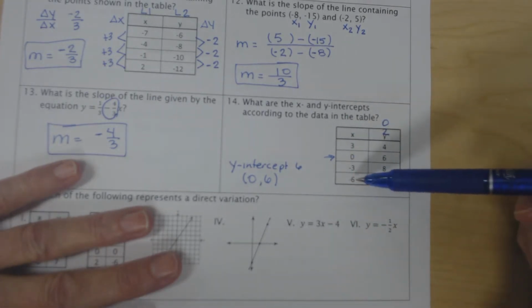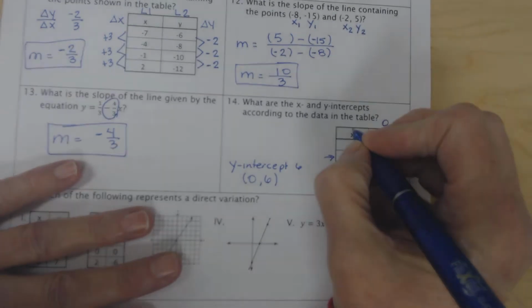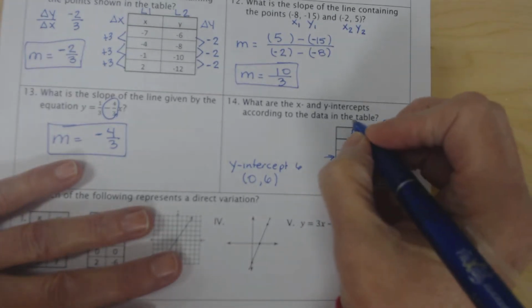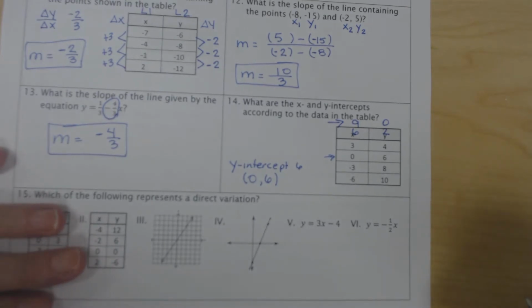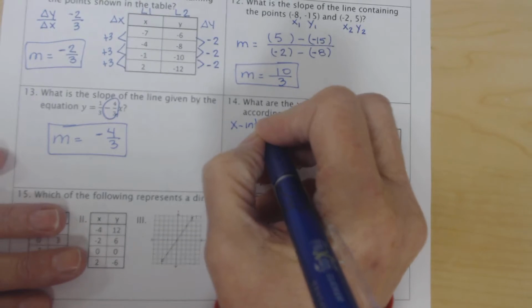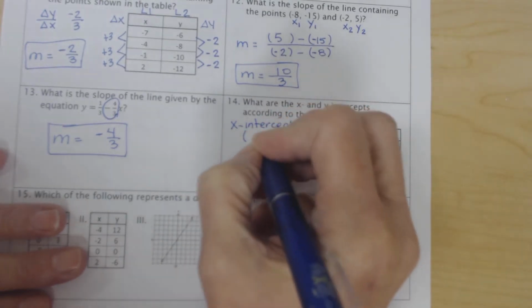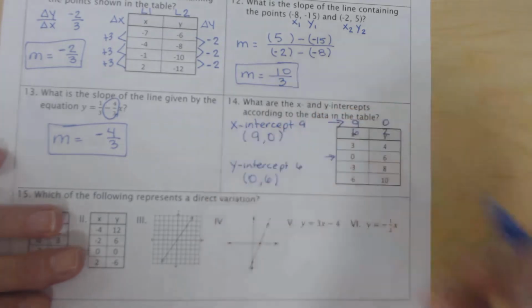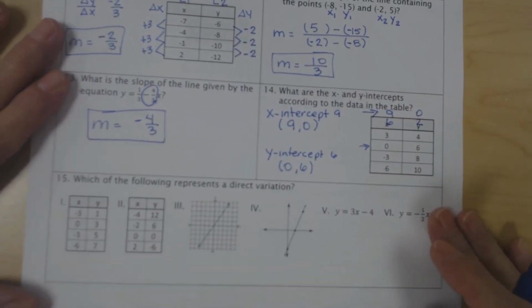So in the x column, -6 to -3, that's +3, +3, +3. 3 plus 3 is 6, 6 plus 3 is 9. So here I have developed my x-intercept by simply extending the table and looking at how the table was counting. So the x-intercept occurs at 9, so that ordered pair would be 9, 0. Okay, finally, problem number 15.